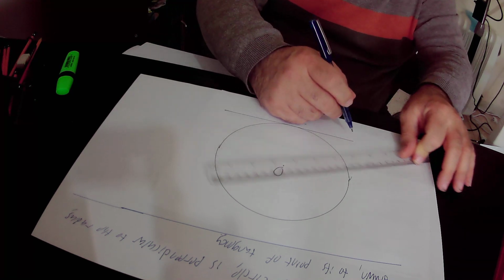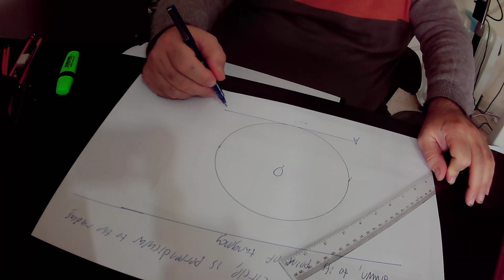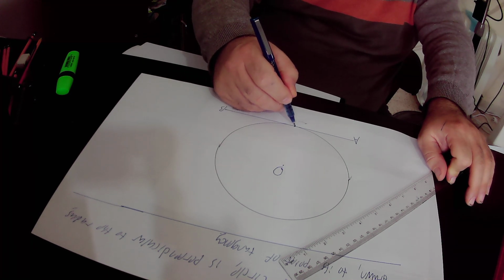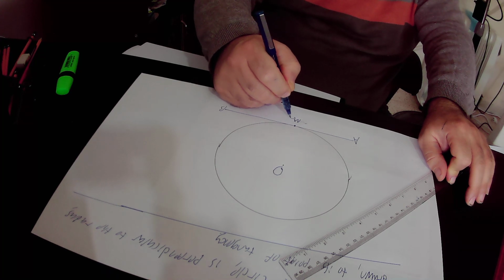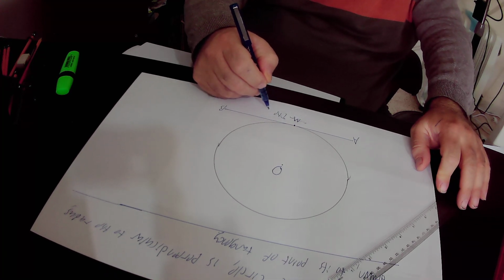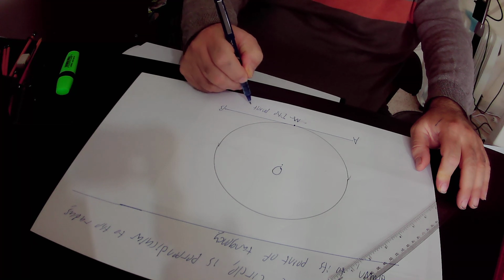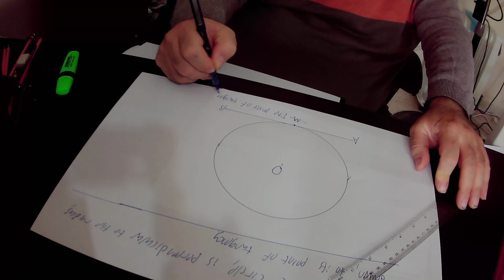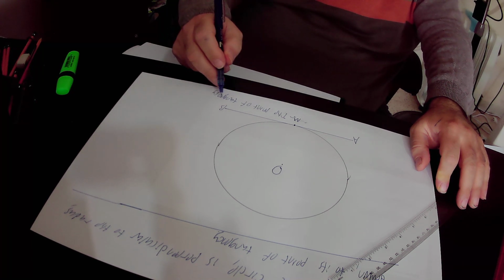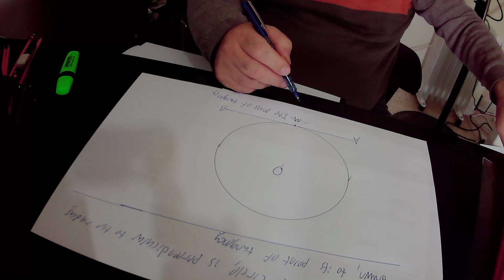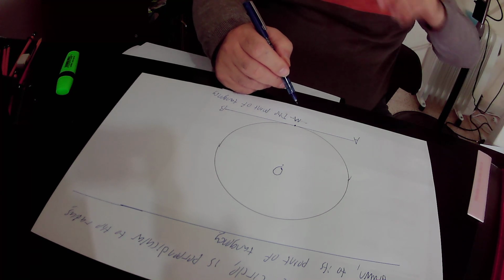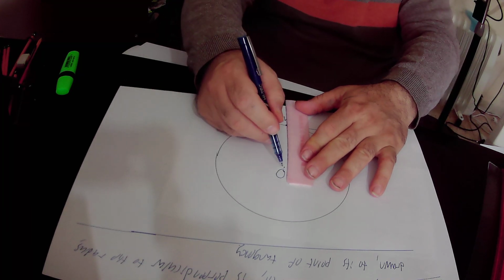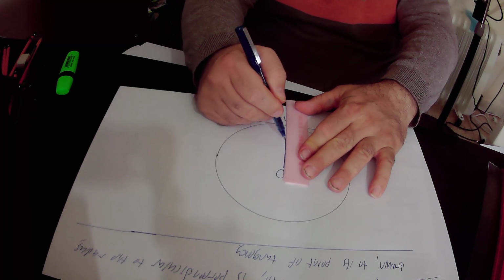This tangent AB is tangent to this circle at this point M. Point M is the point of tangency of tangent AB with this circle. So according to rule number 1, here we have the radius that we define as R.